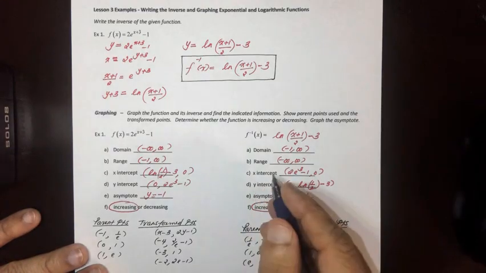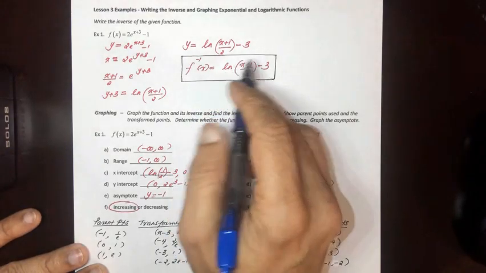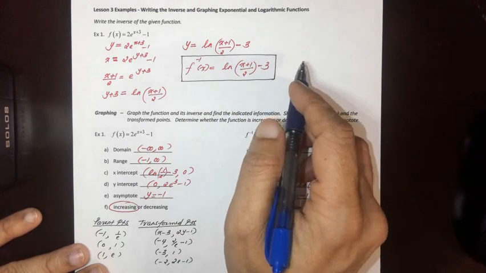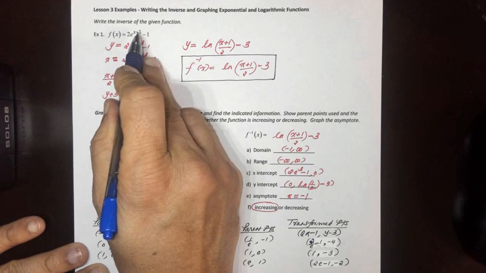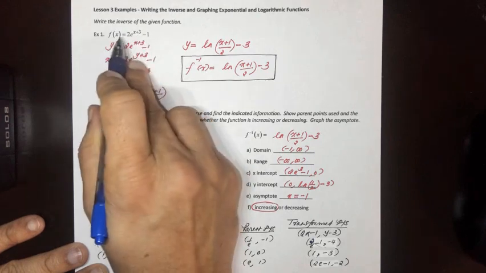Lesson 3 examples. Writing the inverse and graphing exponential and logarithmic functions. Let's start with example 1. f of x is equal to 2e to the power of x plus 3, minus 1. This is an exponential function.